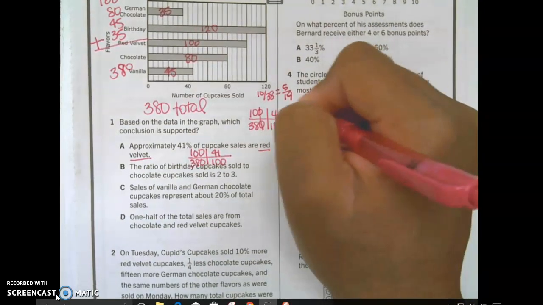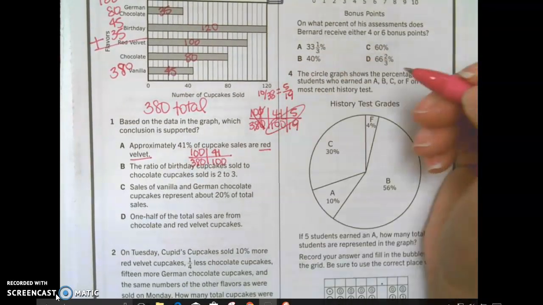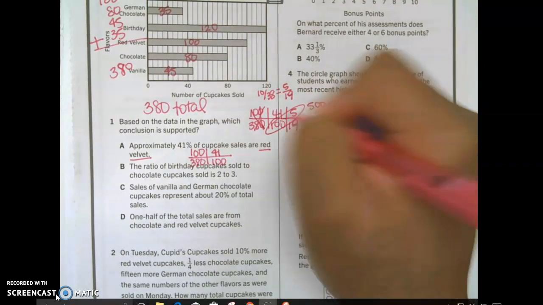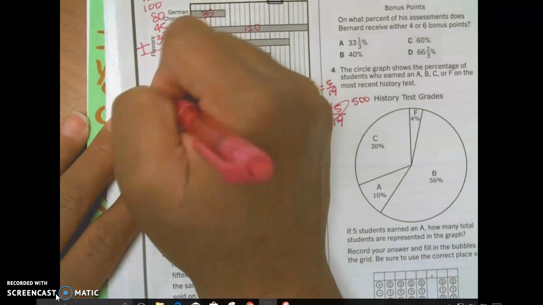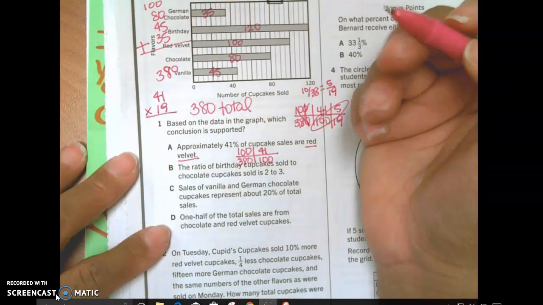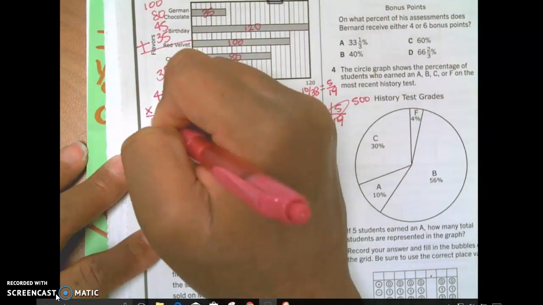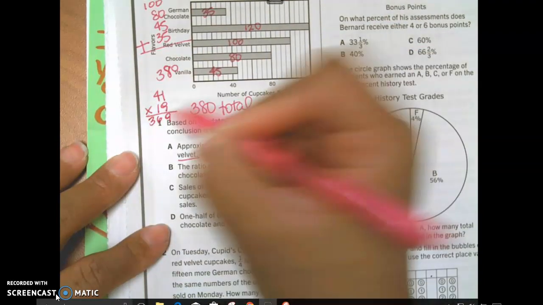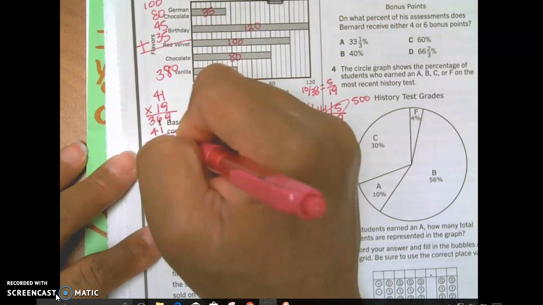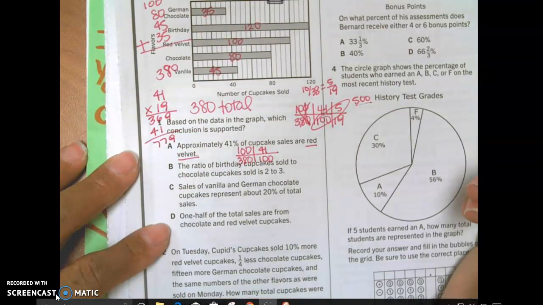So now I have 5/19. I can extend this. Cross this out. Now cross multiply. What's 100 times 5? 500. And then what's 41 times 19? Let's do it. 9 times 1, 9 times 4, 36. 1 times 41, 41. 9, 7, 7. 779. Is that close to 500? Absolutely not.